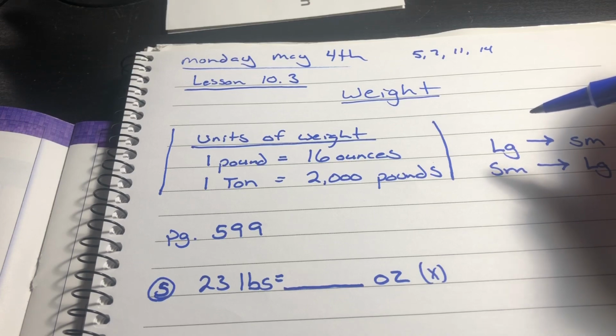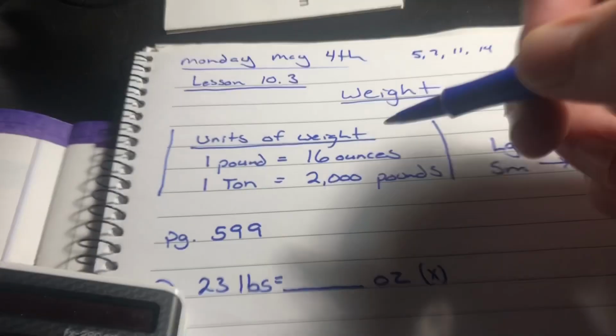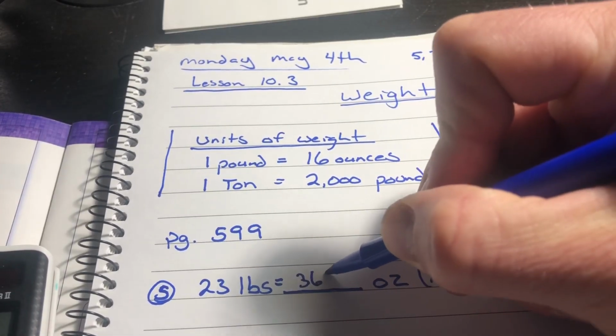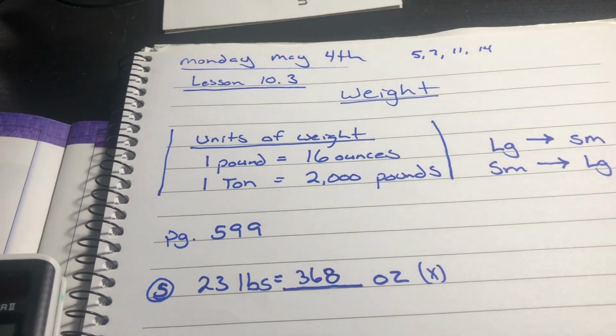I am using a calculator. I got 368 ounces for our first answer. And that's all there is to it. Now we're ready for number 7.